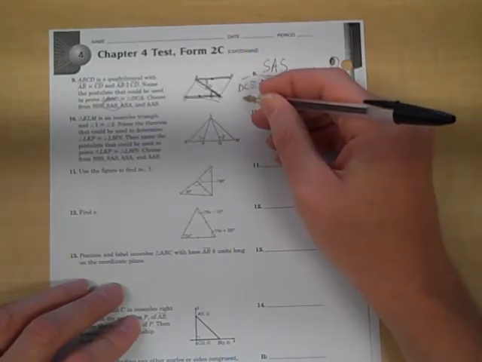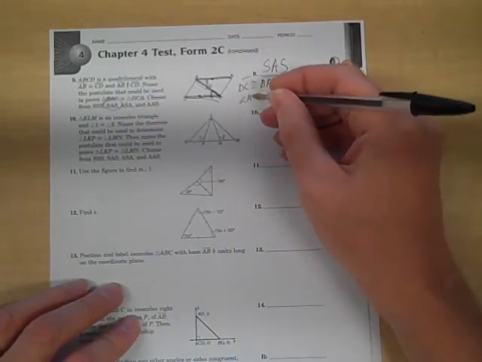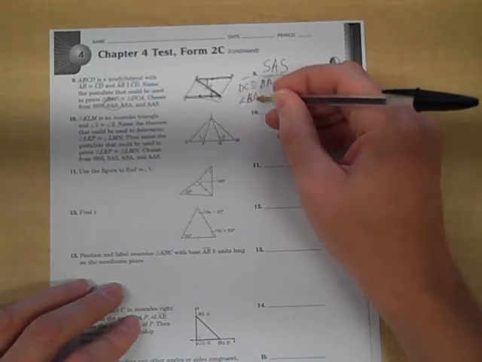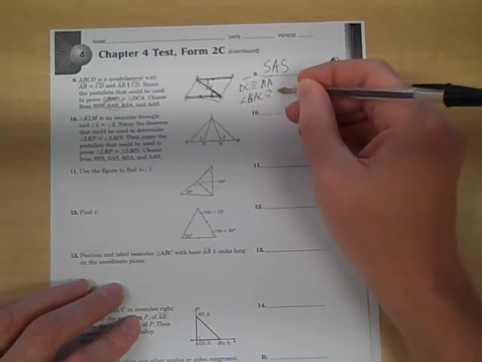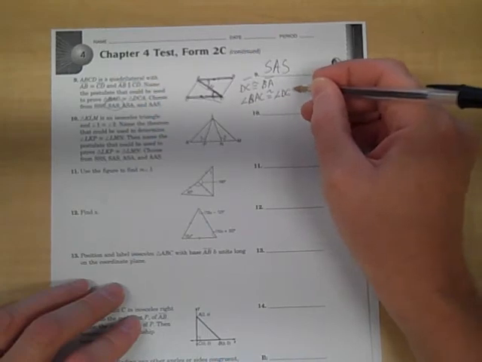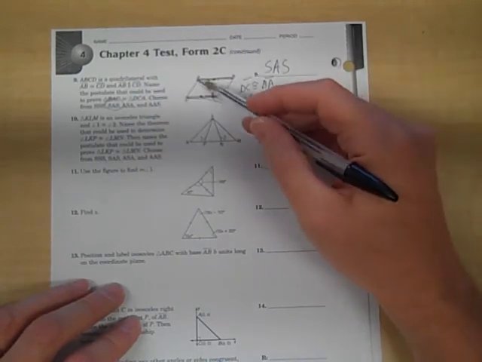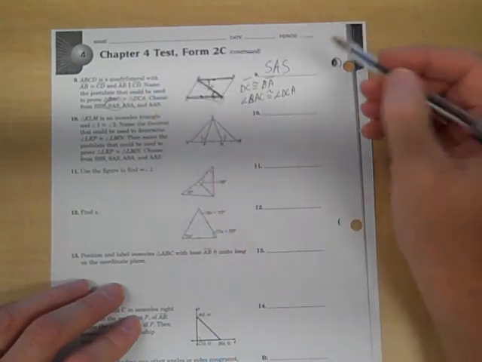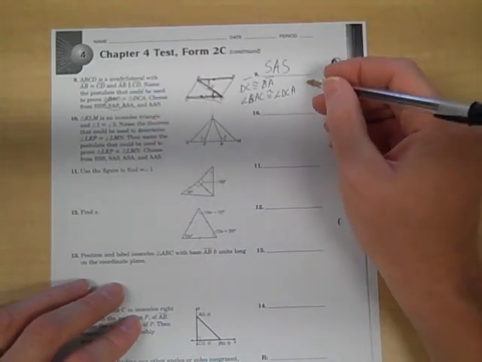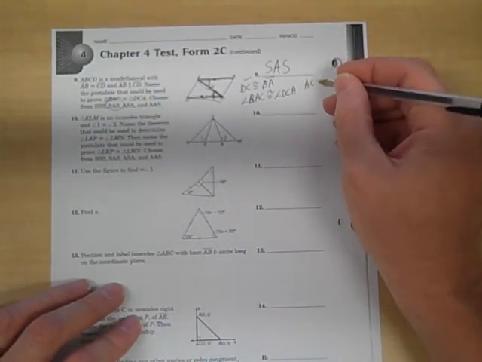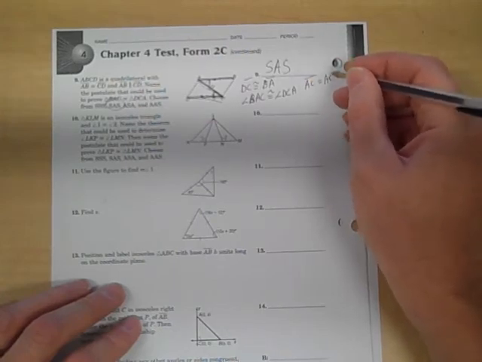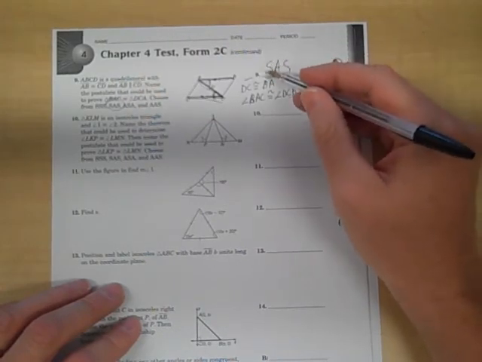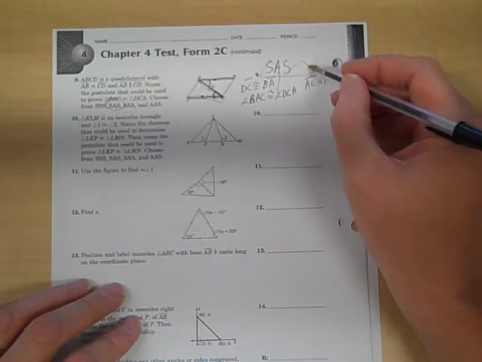I've got angle BAC congruent to angle DCA, because of the parallel lines, alternate interior angles. And I have AC is congruent to itself by the reflexive property. So that's the side, the angle, and the side.